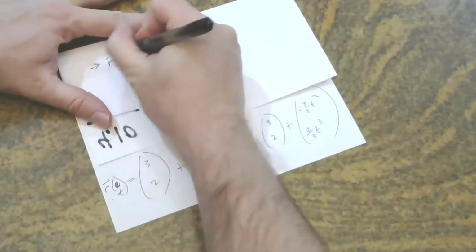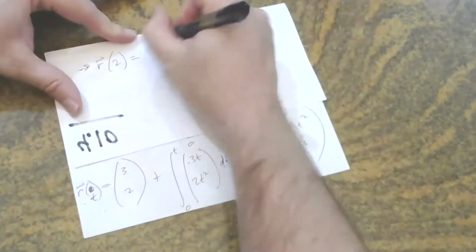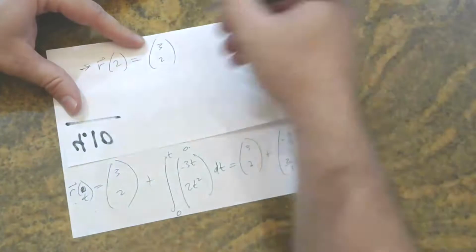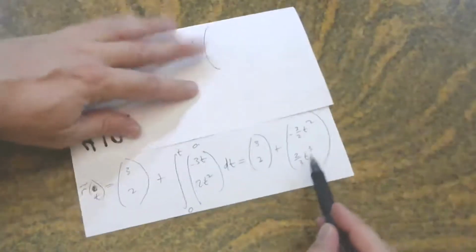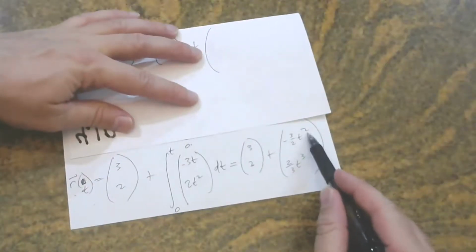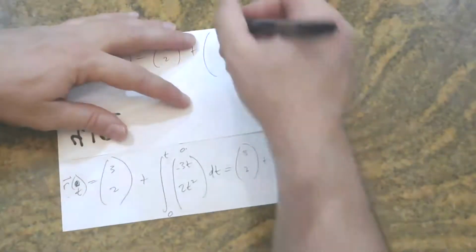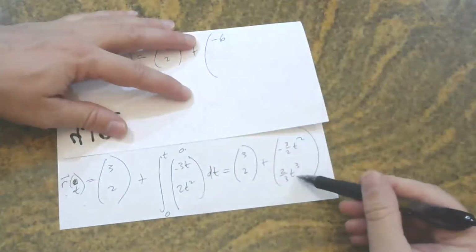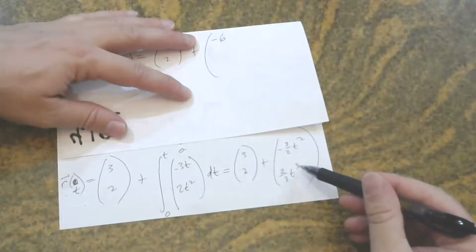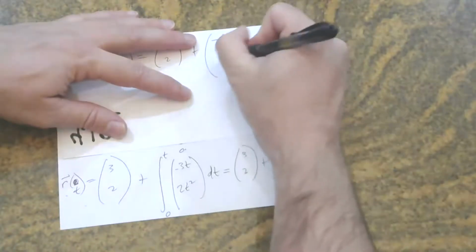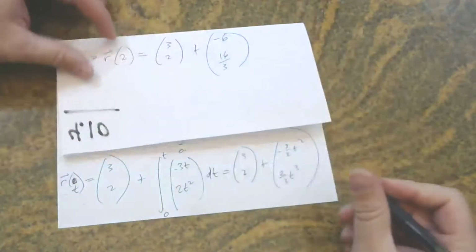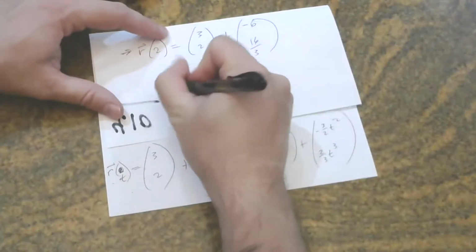So the position vector at 2 seconds is 3, 2 plus, okay, what do we get here? Well, 2 squared is 4. 4 over 2 is 2. 2 times 3 is 6, so it looks like a -6. And here, 2 cubed is 8. 8 times 2 is 16, and then 16/3. Darn it. I don't think we can simplify that anymore.